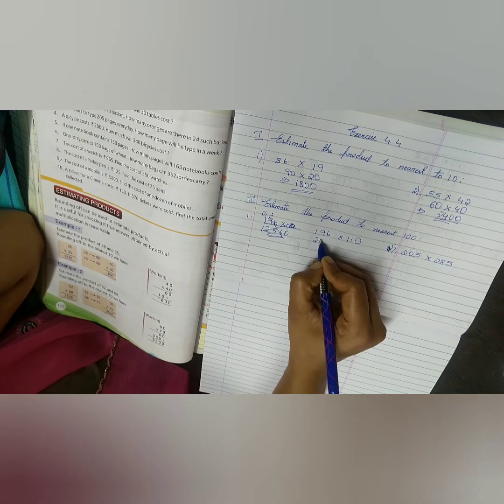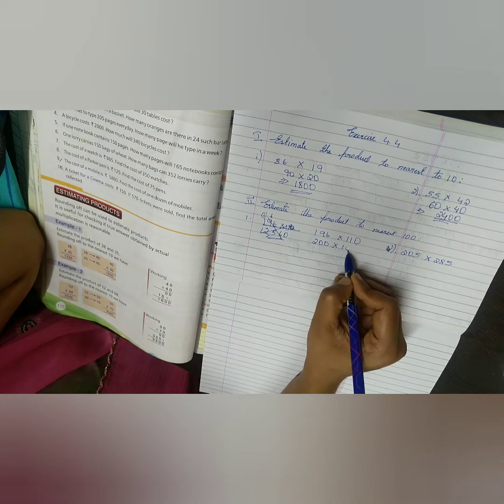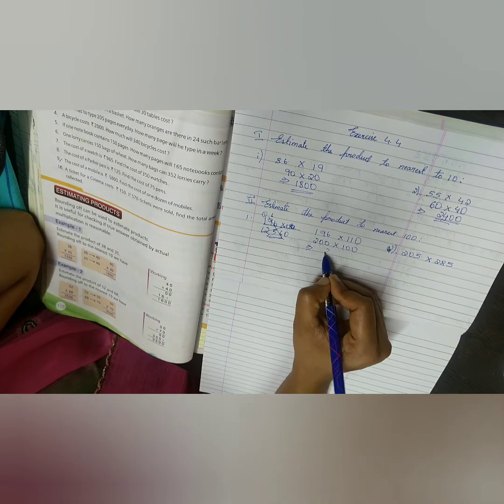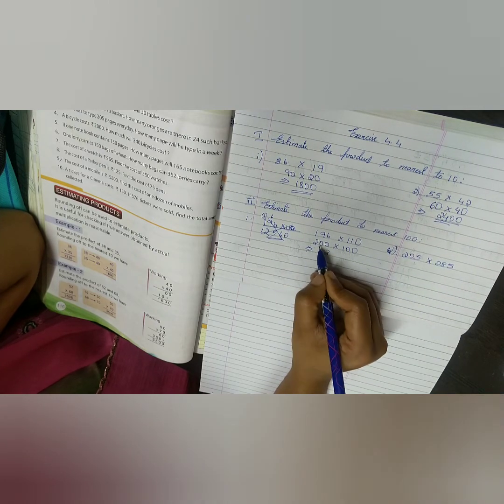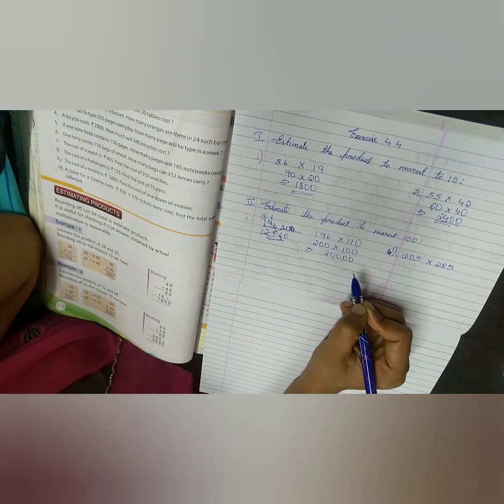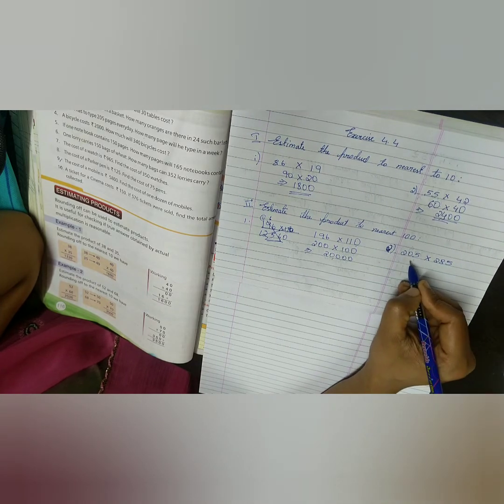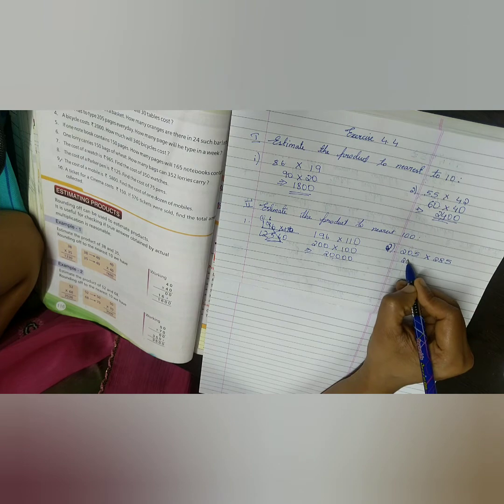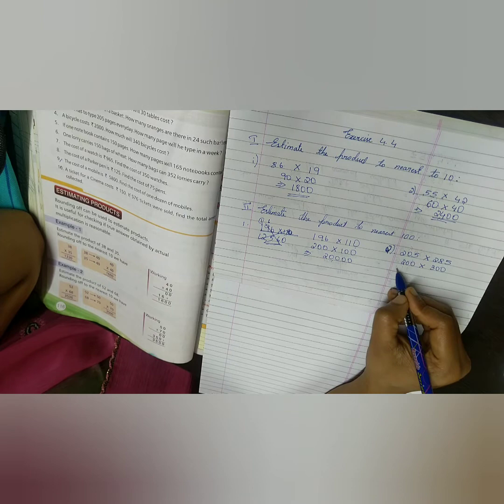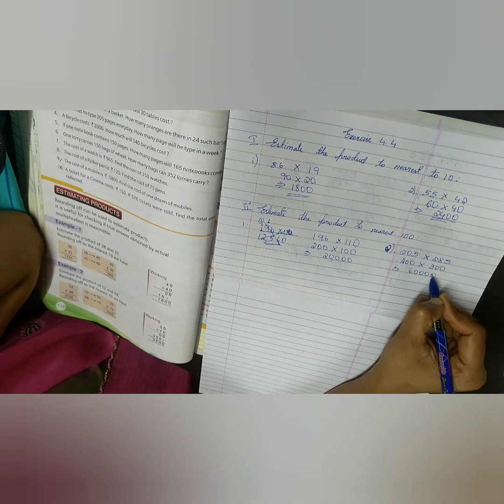So 200 into 110, which is very close to 100. Now leave the zeros. Multiply 2 into 1 is 2 only. Now how many zeros I should write? 4 zeros. So my answer is 20,000. Same thing we'll do with the second one. So first rounding off, I get 200 into 300. Answer 2 3s are 6 with 4 zeros.